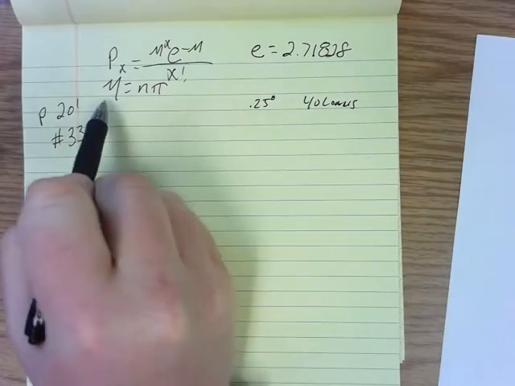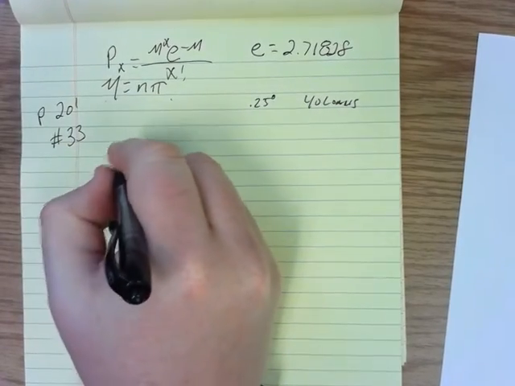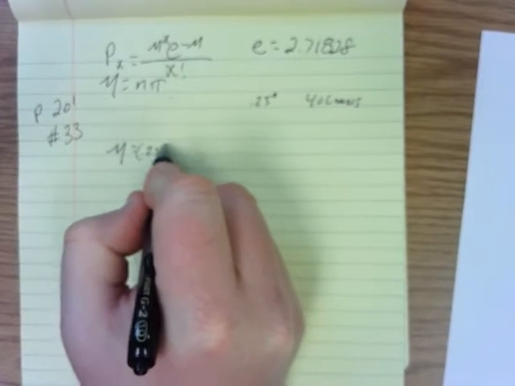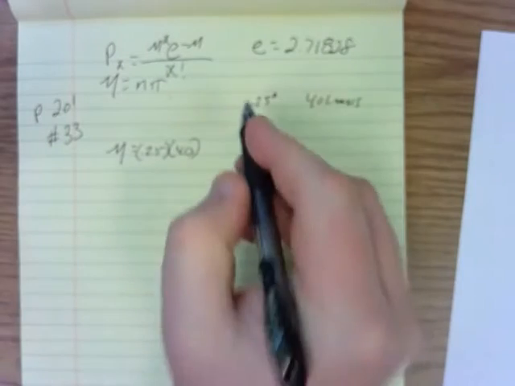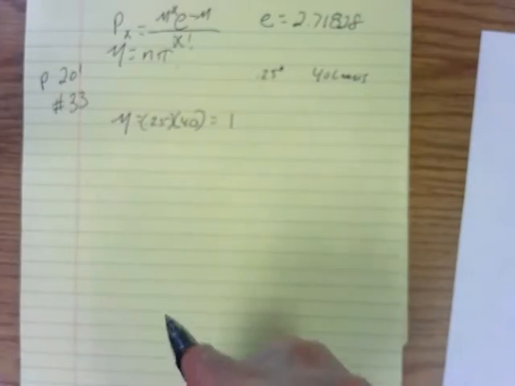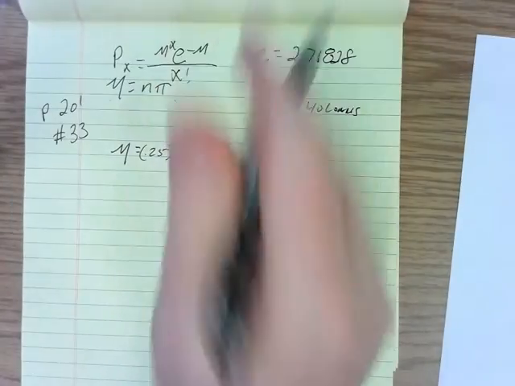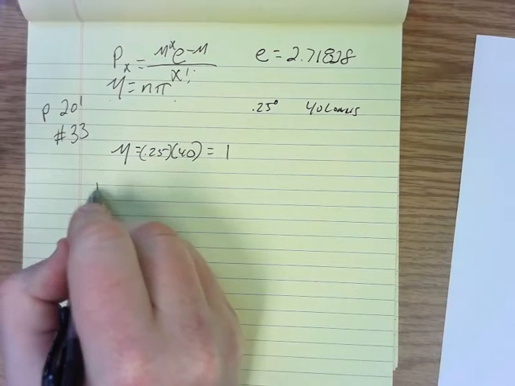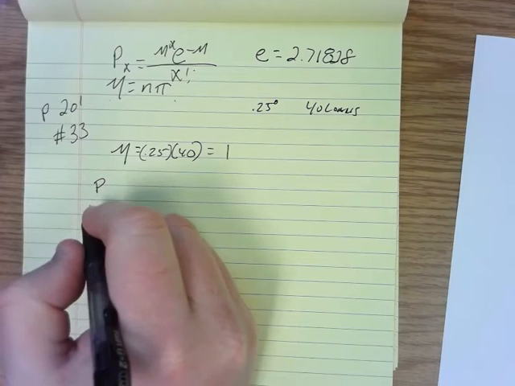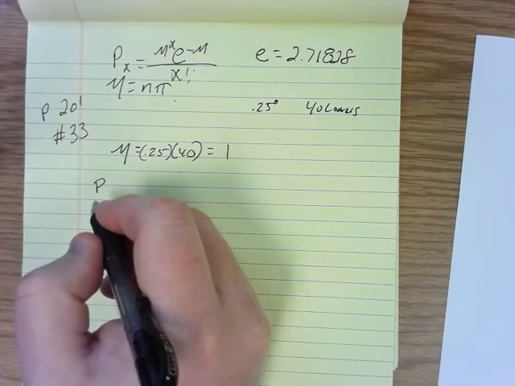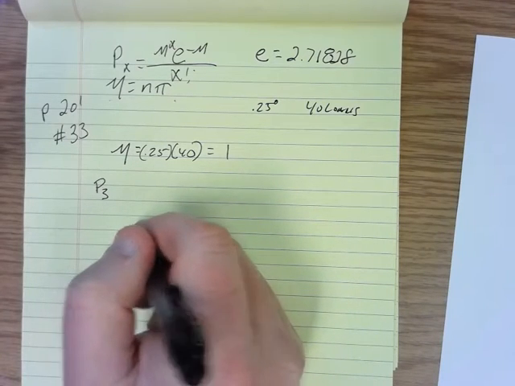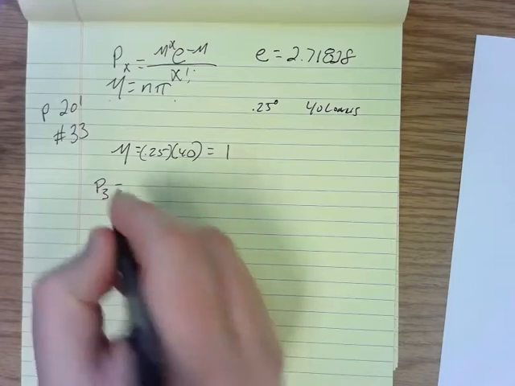So that's going to fit right into our equation here. So we're going to go mean is equal to 0.25 times 40. And we all know that's actually just 1. Alright, so that was pretty easy. So now we got to plug that into our formula. What is the probability that 3 loans will be defaulted? So we will set that up in our formula here.